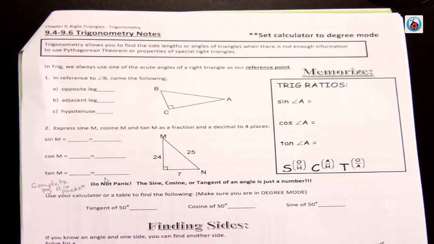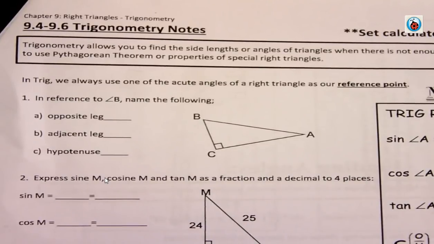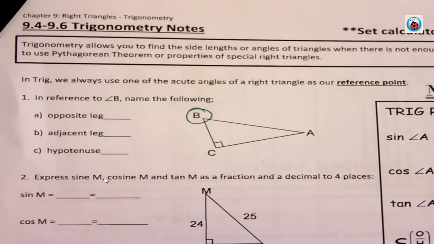Alright, we are on page 3 of the packet, and we're going to start with these trig notes. The first thing we're going to do is start right here, where it says number 1, and it's talking about angle B, so in reference to angle B. So you always want to circle that reference angle, circle angle B.